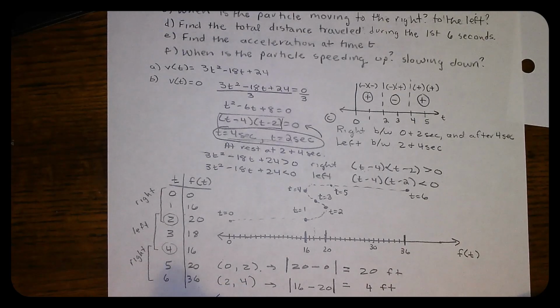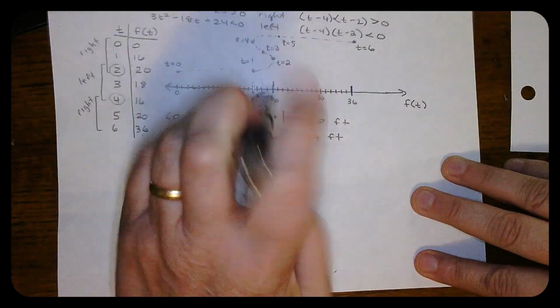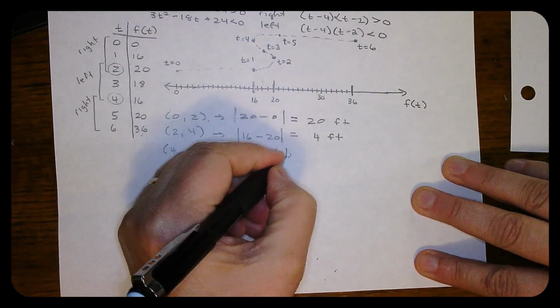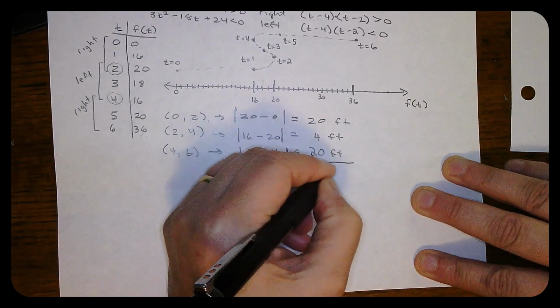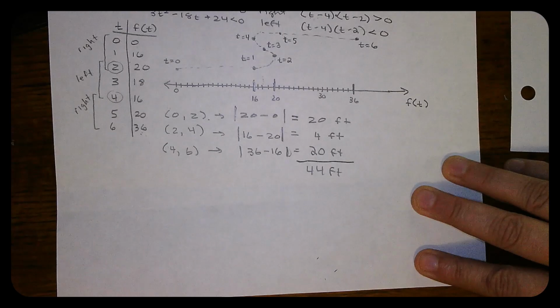Okay, and then from the interval from 4 to 6, I'm going back right again. So that would be this 36 take away 16. You can see that. So that would be 20 feet. So it gets a little more clear this time, I hope.